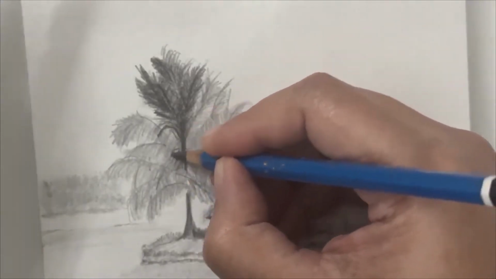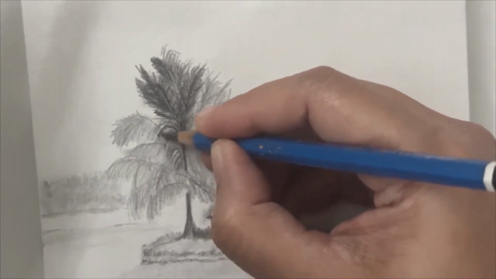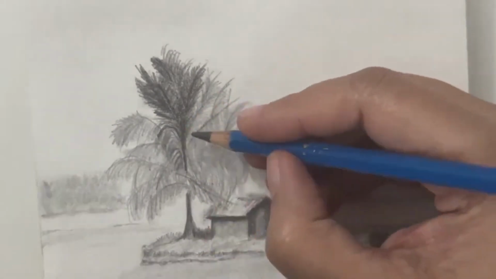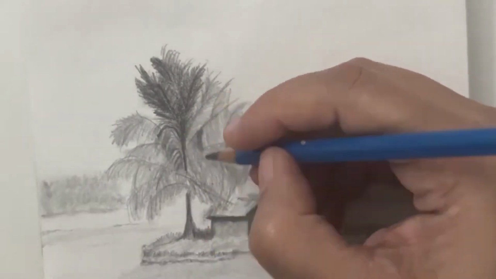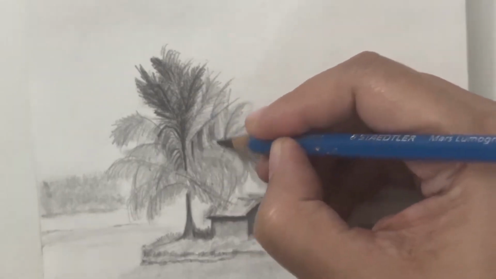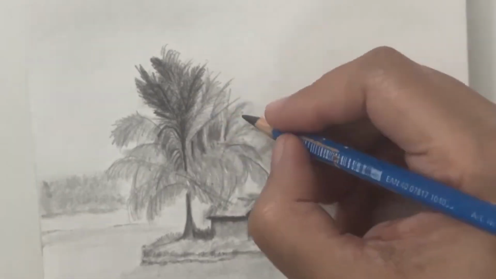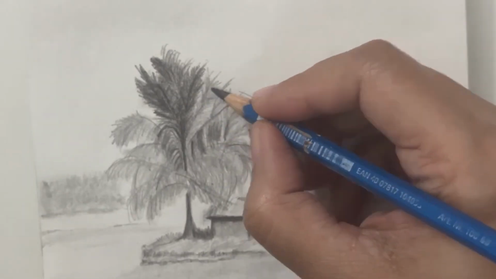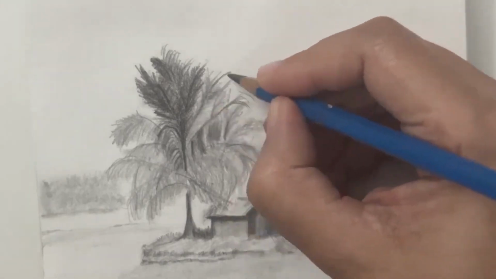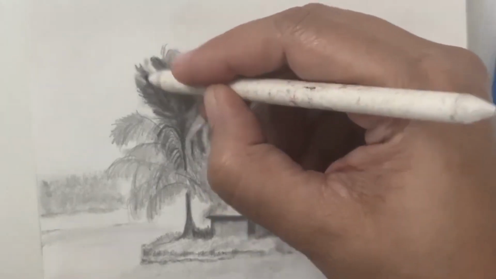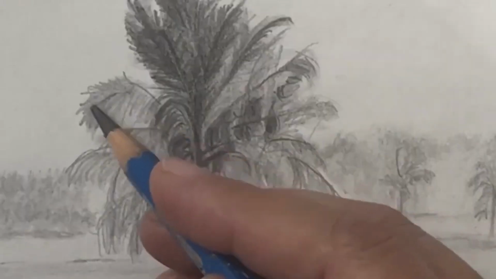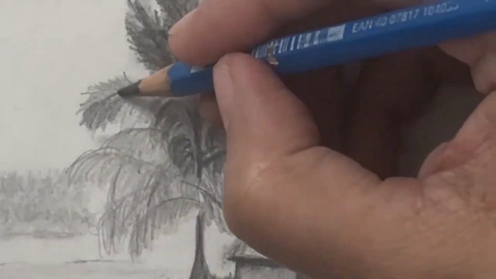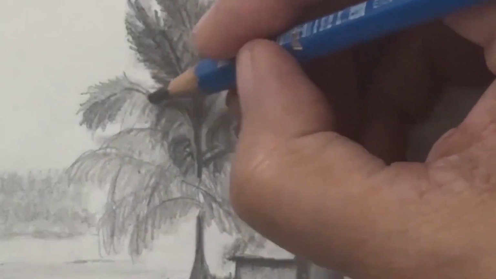And as you see, the darker we are going, the more conscious I am with the direction, and I'm making sure that I'm leaving some space behind each leaflet, because that is how it looks natural, and I'm trying to give its tips the direction that I want it to be. Just follow through, and that is the process I'll be following across the tree.